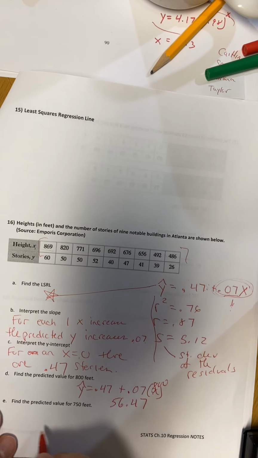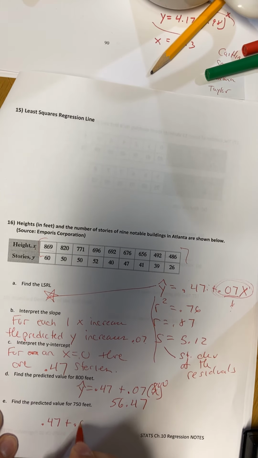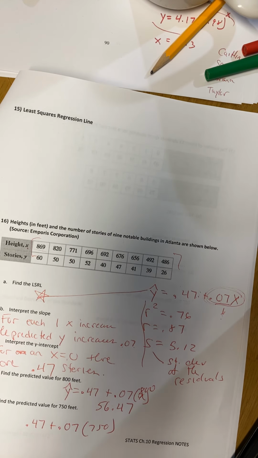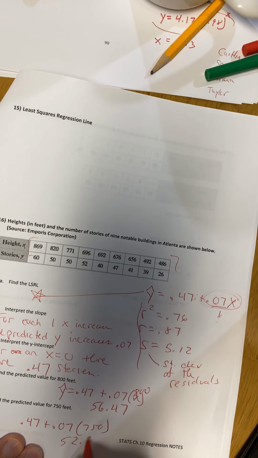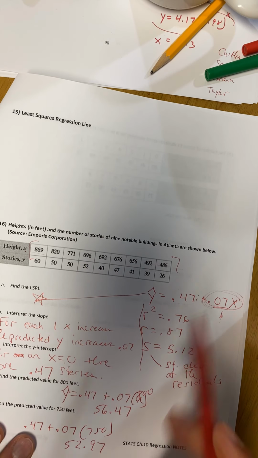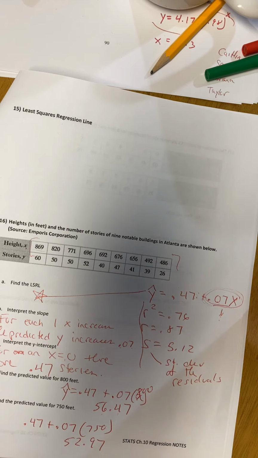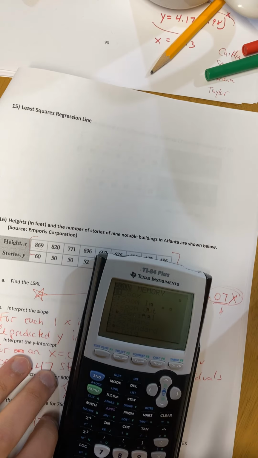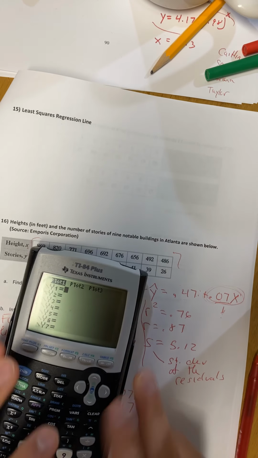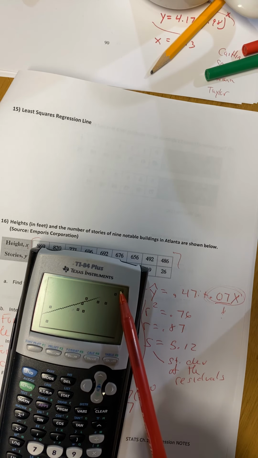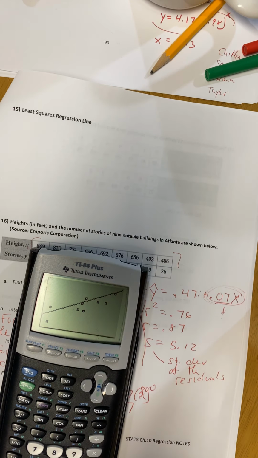Predicted value for 750. Once again, you plug this in. All right, because I don't have values for 800 and 750, but I can use the line to help me figure it out. Because this is what the plot looks like. And if I were to graph this line, 0.47, that's the best a calculator can do. All right, that's enough.